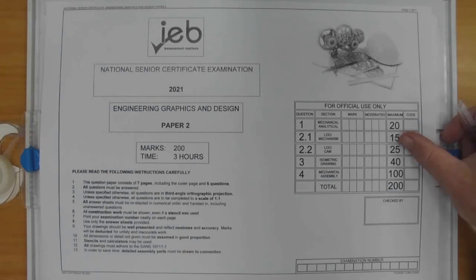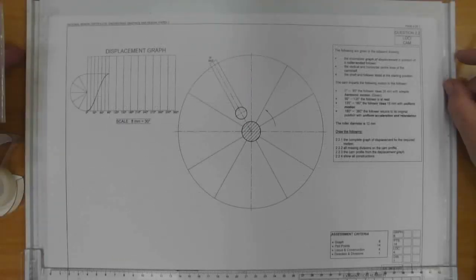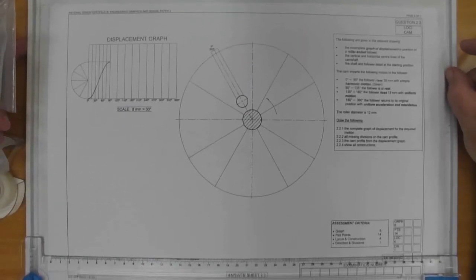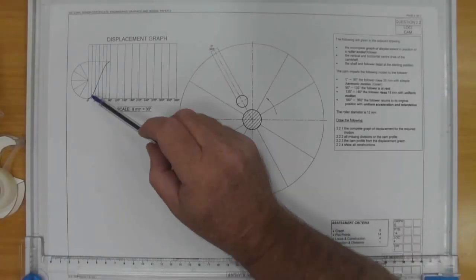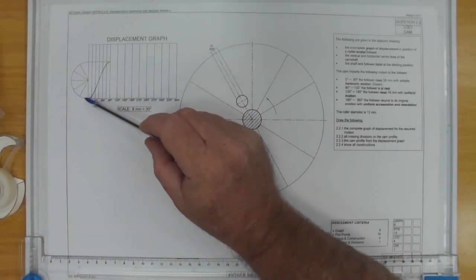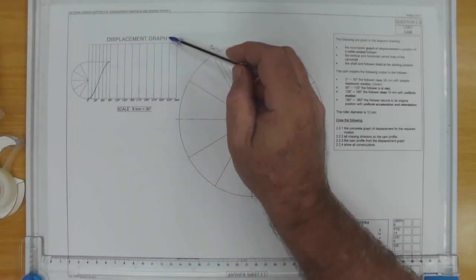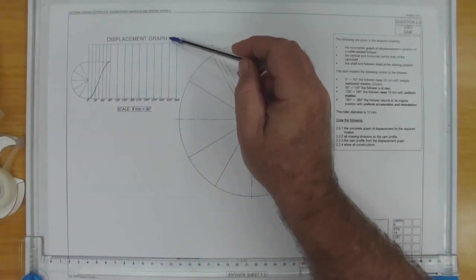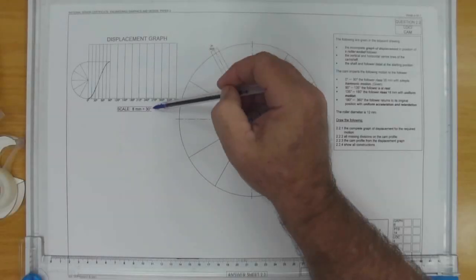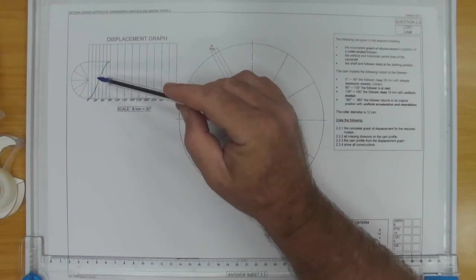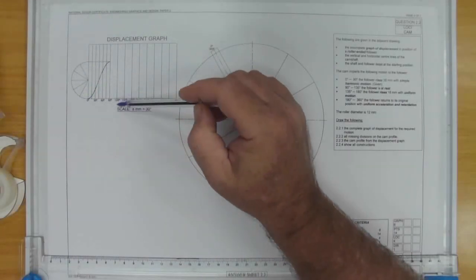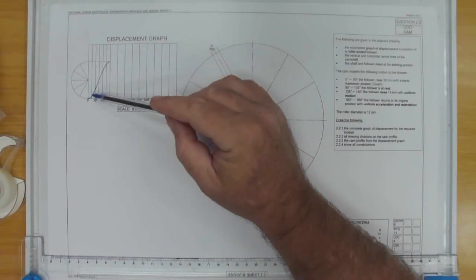in the 2021 IEB paper 2. Here is question 2.2, the CAM question for this paper. Now, because the mark allocation is a little bit less at 25 marks, we can expect a certain amount of the information that will have been done already. So in previous years, things like labeling the displacement graph, putting in the scale, doing the simple harmonic motion would have been drawn separately and would have counted for marks.